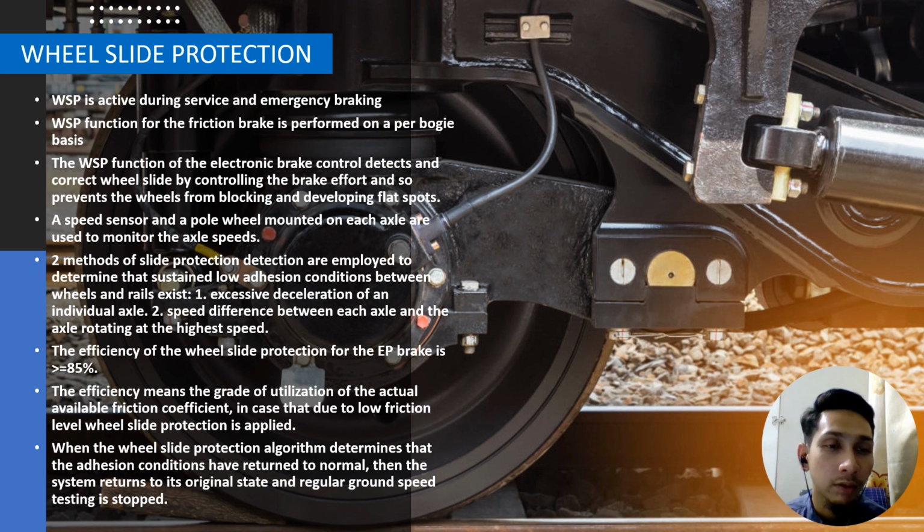The efficiency of the wheel slide protection for the emergency and parking brake is greater than or equal to 85%. The efficiency means the grade of utilization of the actual available friction coefficient in case of a lower friction level while slide protection is applied. When the wheel slide protection algorithm determines that the adhesion conditions have returned to normal, then the system returns to its original state and regular ground speed testing is stopped.